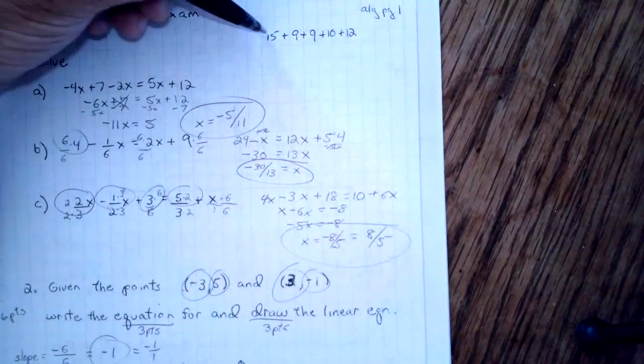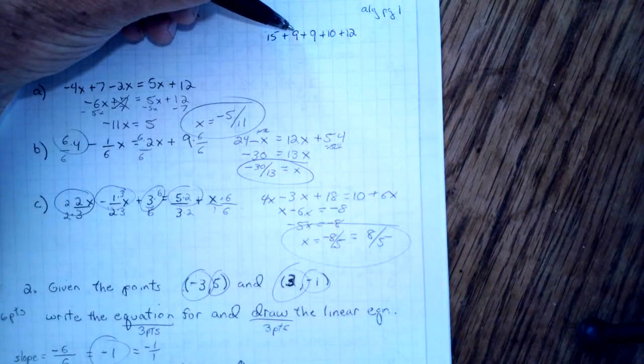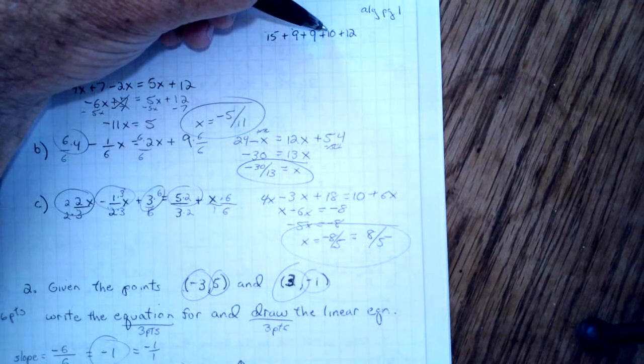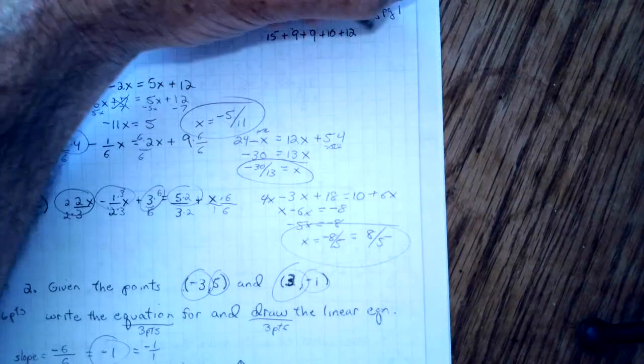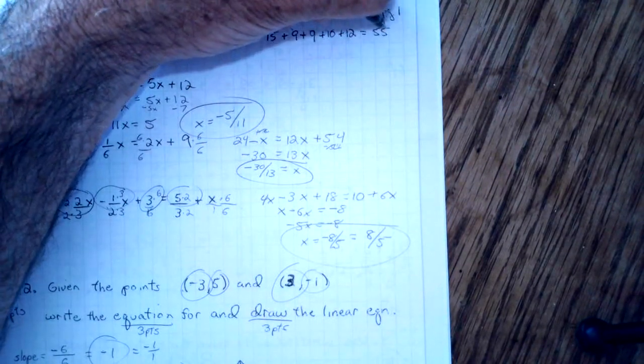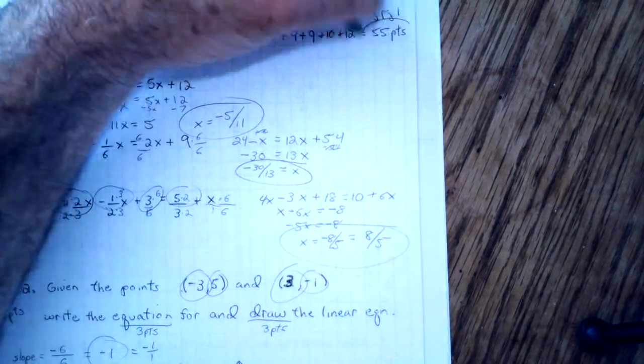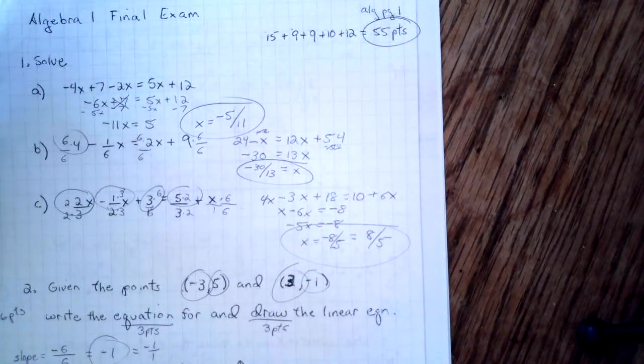So add those up. 15 plus 9 is, you're right, 24, plus 9 is 33, 43, 55. 55 points.